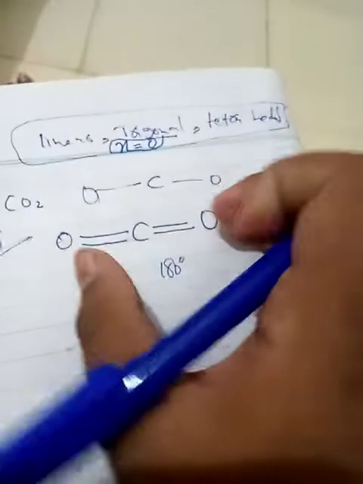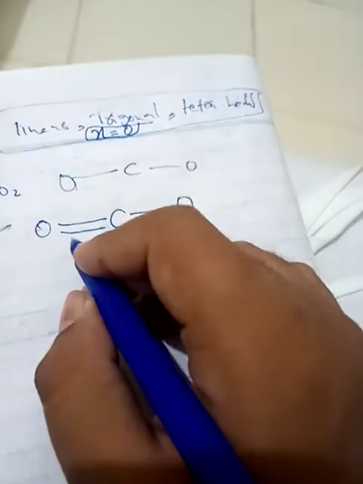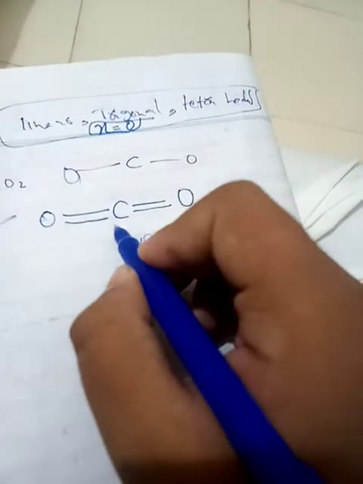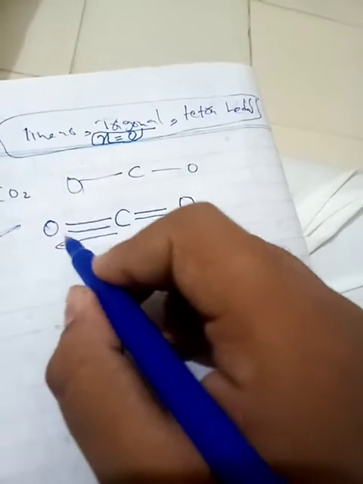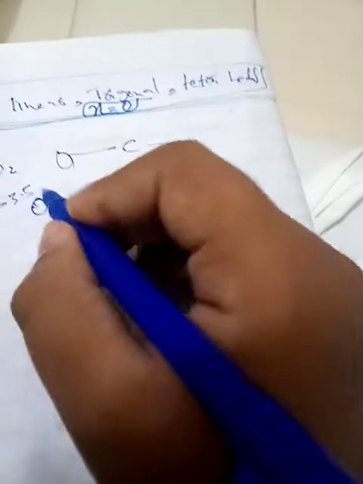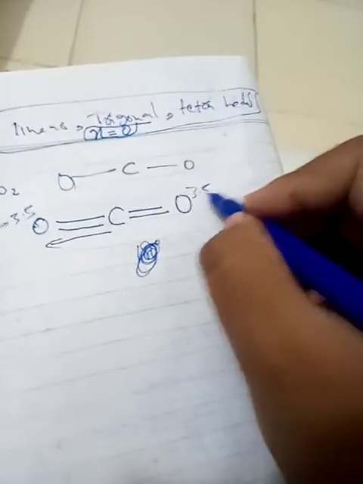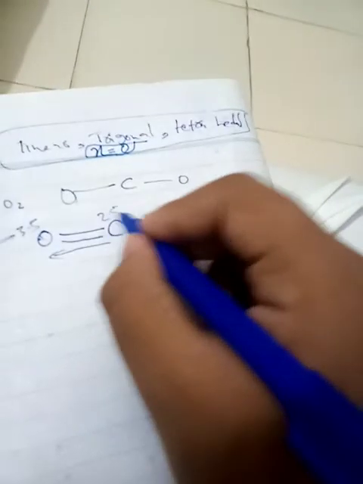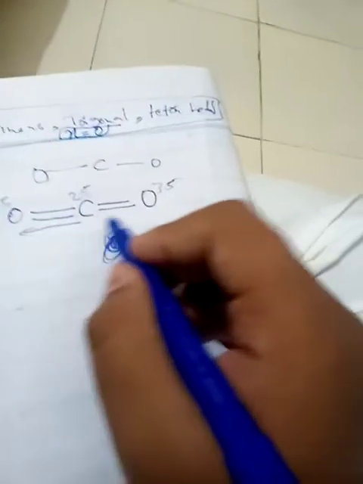So this is the linear shape of carbon dioxide. Now oxygen has a higher electronegativity, 3.5, and carbon has a lower electronegativity, which is 2.5 or 2.8, I forgot.